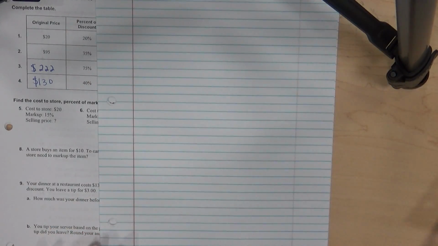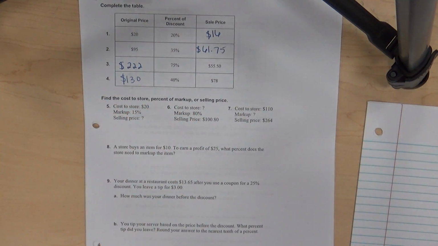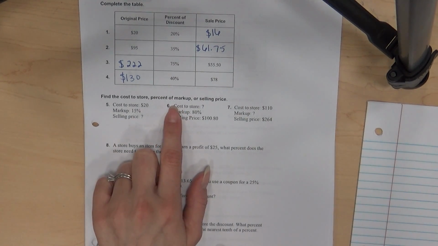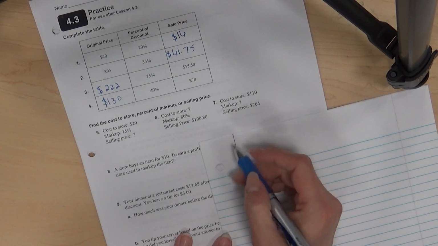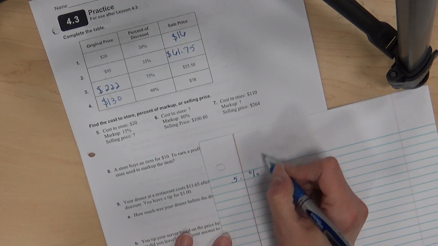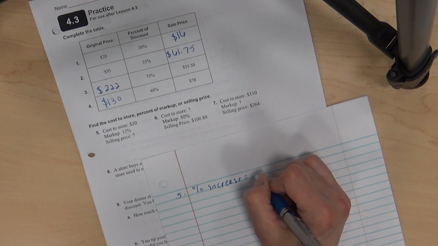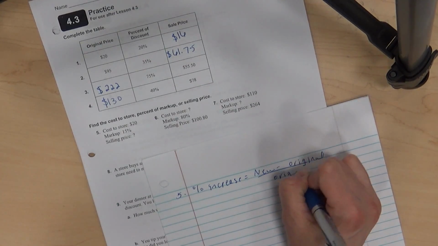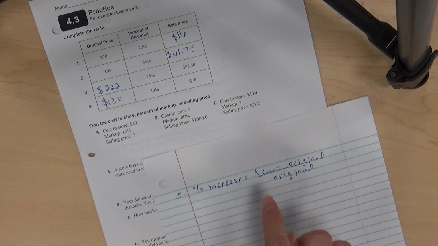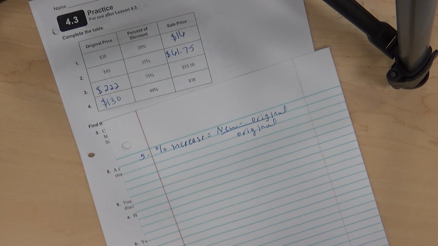Let's look at number 5. Find the cost to store, percent markup, or selling price. Notice this time it's percent markup. Percent markup we're going to treat like percent increase, so we're going to be using the formula for percent increase in numbers 5 through 7. The formula was new price minus original, divided by original. How do you remember which way it goes? If it's going up, the new value is bigger, so you start with that. If it's going down, the original is bigger, so you start with that one on the top. You always divide by the original.